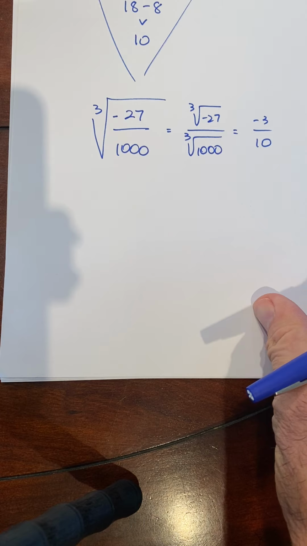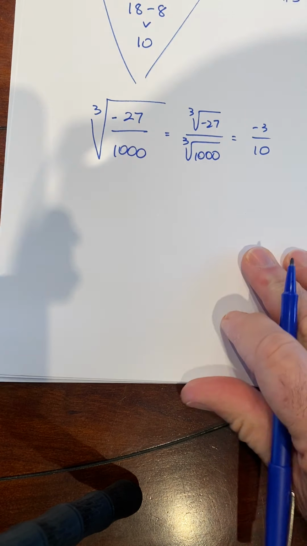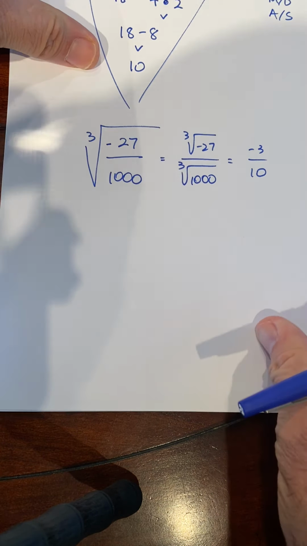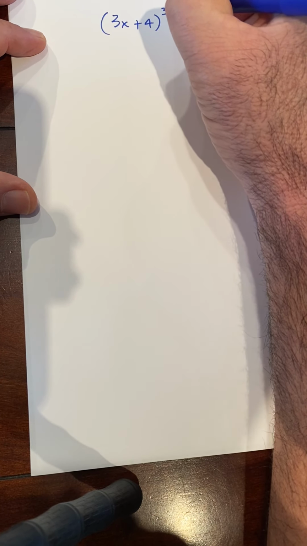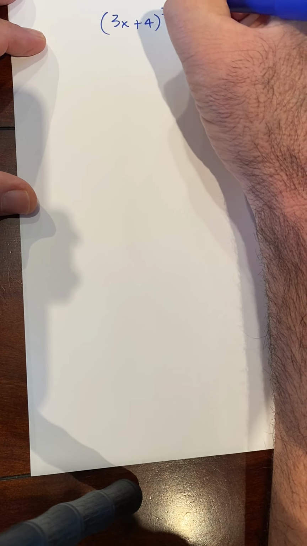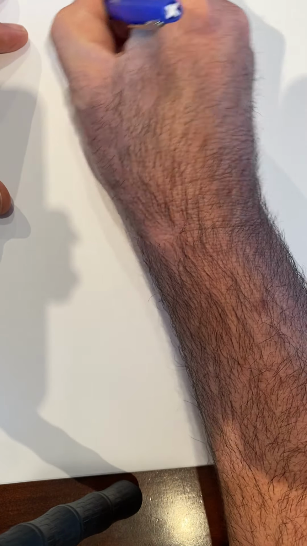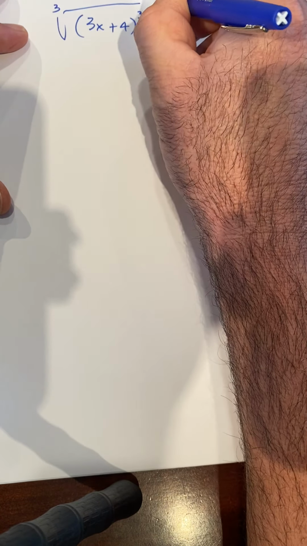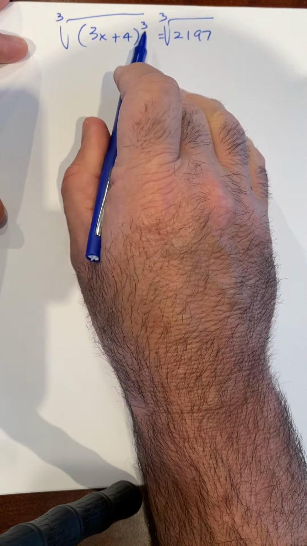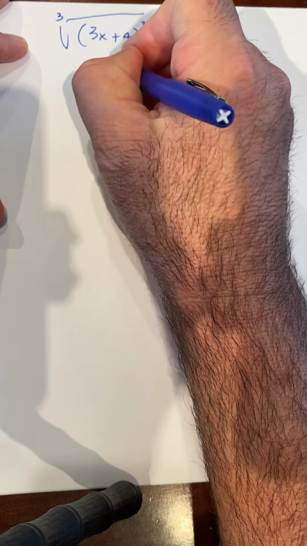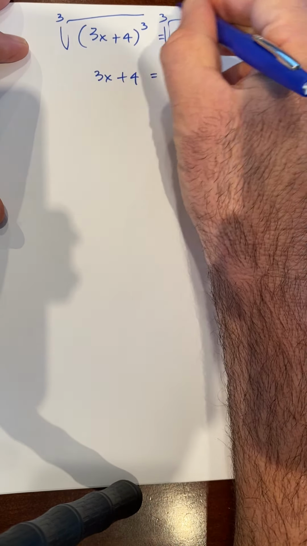One more thing I want to show you. Watch this. Let's say we wanted to solve a cubic equation. How about this one? 3x plus 4, all cubed, equals 2,197. Okay, so what I want to do here is I want to take the cube root of each side, because the cube root and this exponent will cancel. So I'll be left with 3x plus 4 on this side. So now I need to figure this out.